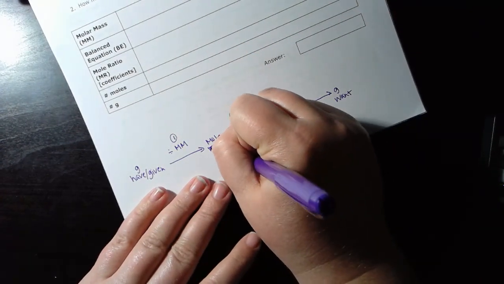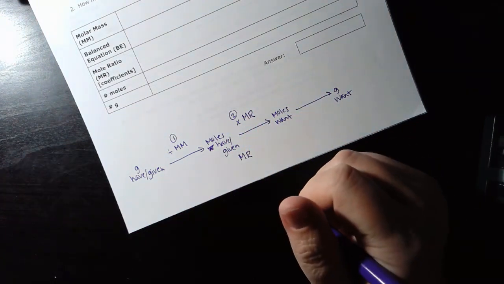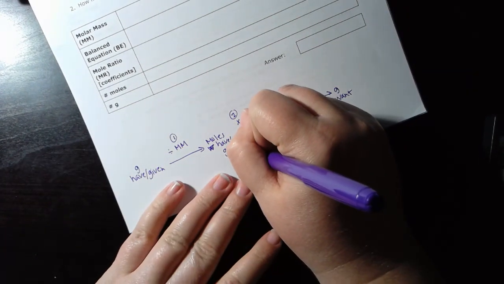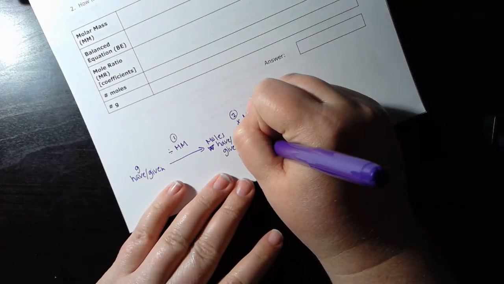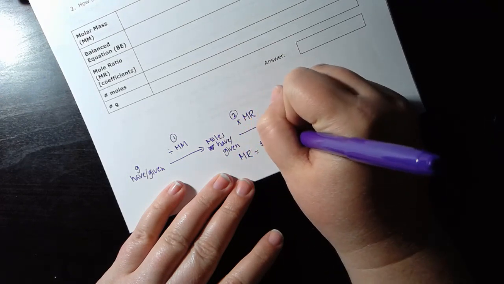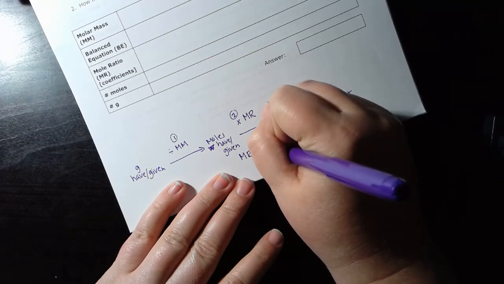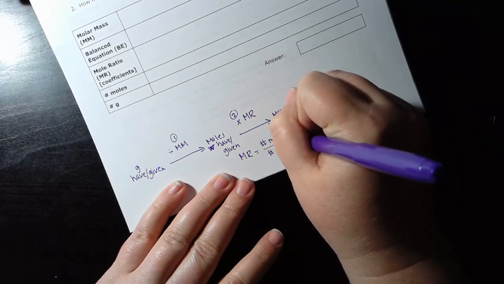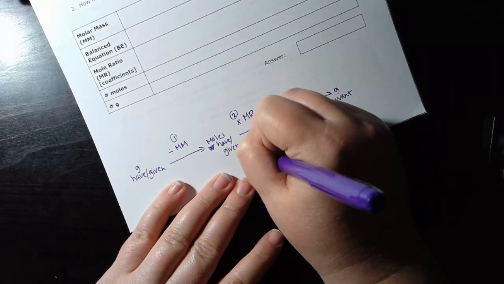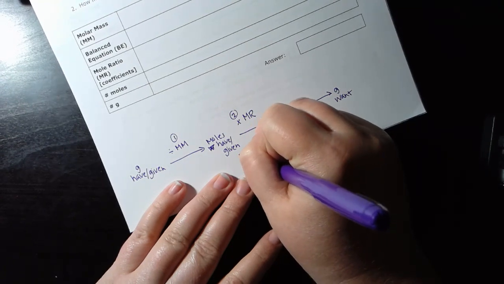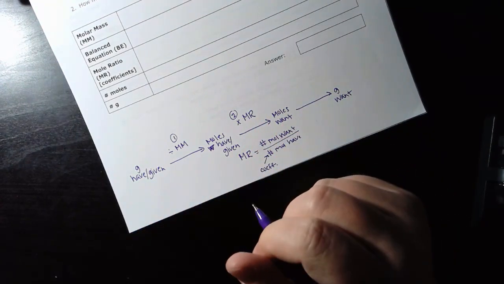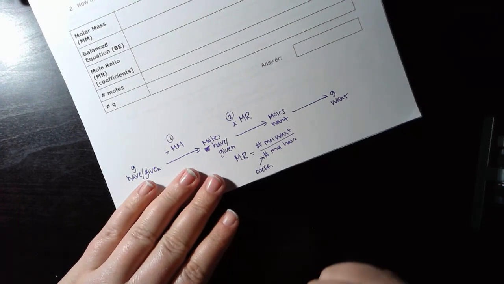So mole ratio, once again, is from your coefficients. And so that ratio is # mole of what we want over # mole of what we have. And this # here, that comes from your coefficients. Okay, so the mole ratio comes from your coefficients.